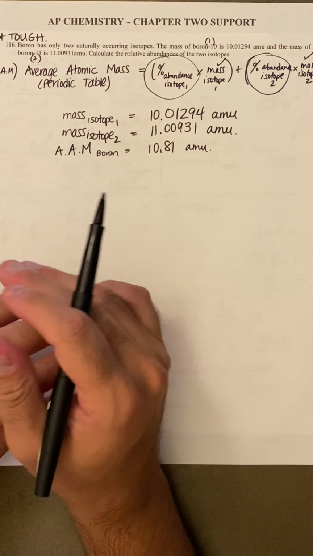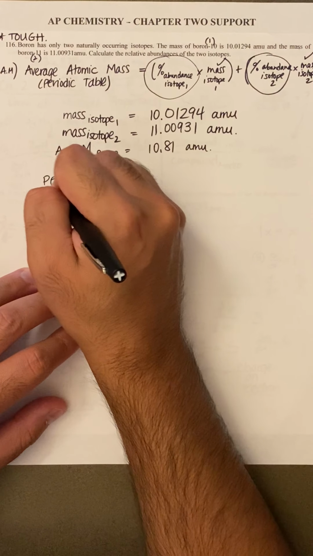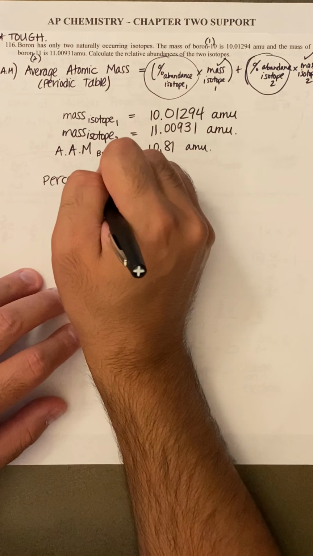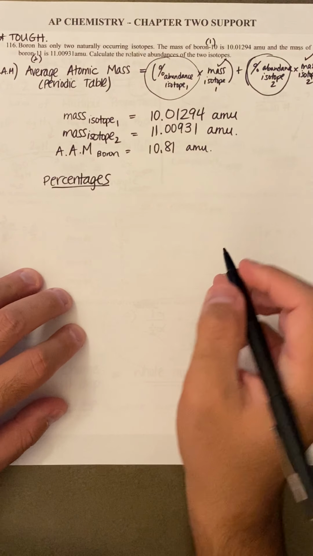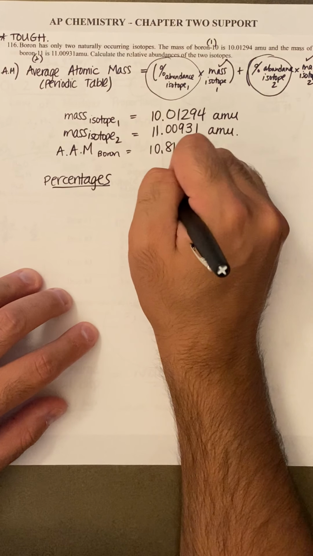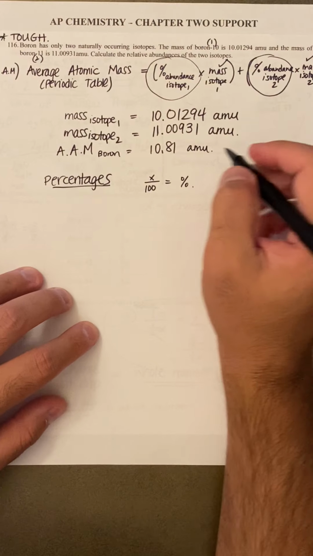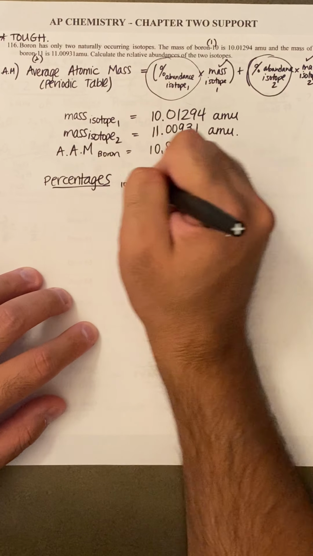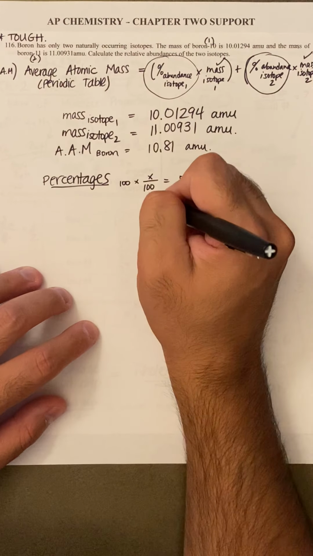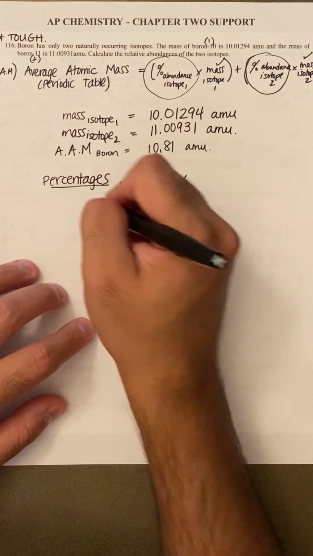Well, there's something that's very important to understand about percentages. Remember, x over 100 is equal to a percentage. Well, x over 100 times 100 is equal to a percentage. Or x over y times 100 is equal to a percentage.